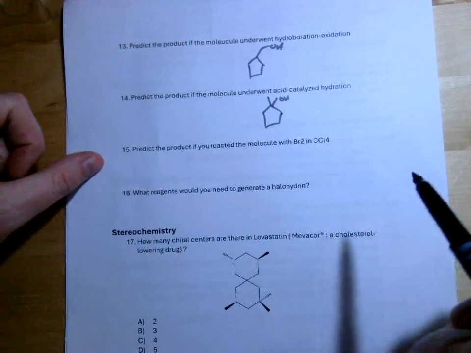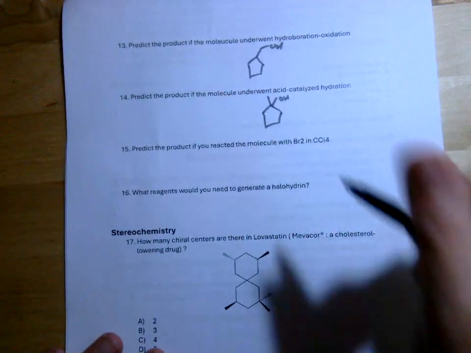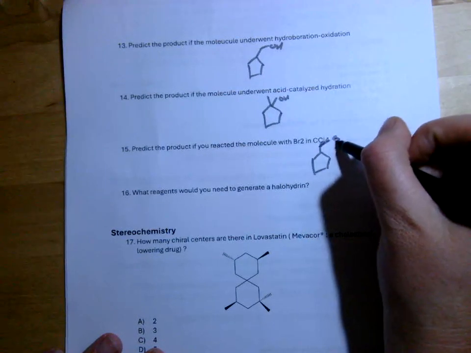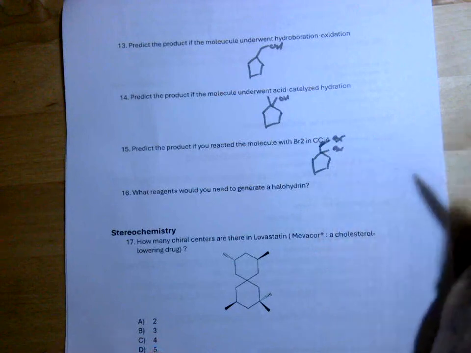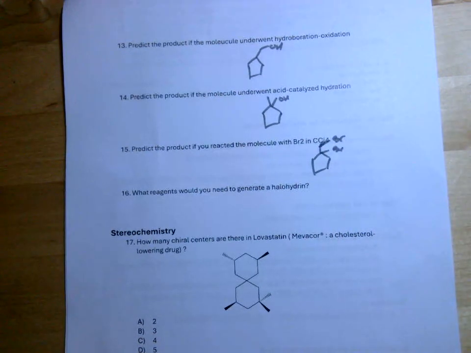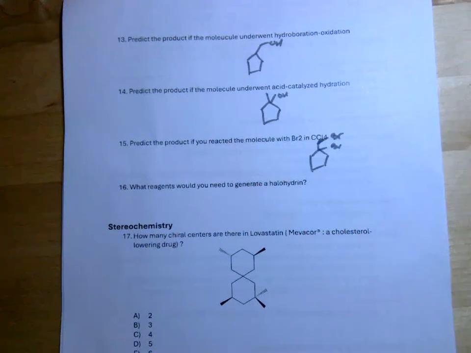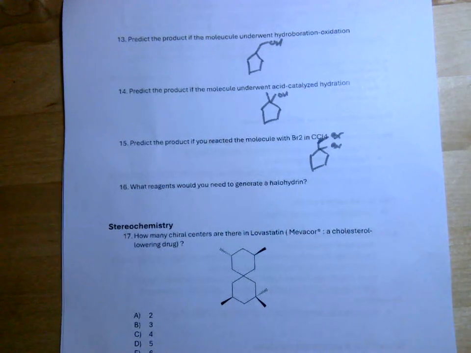Okay, predict the product if you reacted the molecule with Br2 and CCl4. So that should add 2 bromines across the double bond. And you can again look up the mechanism for that. They're anti to each other. So one's a dash, one's a wedge. That goes through the bromonium ion mechanism.